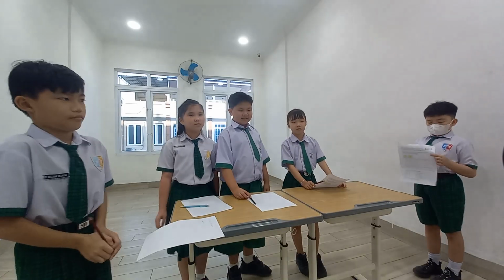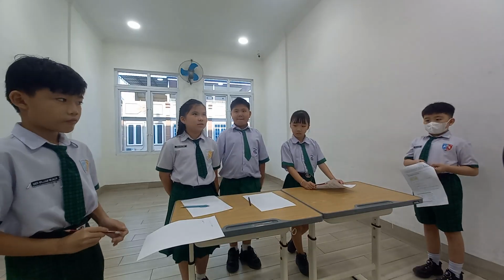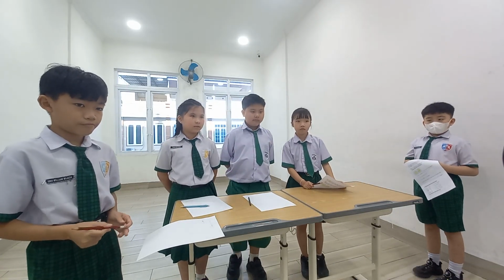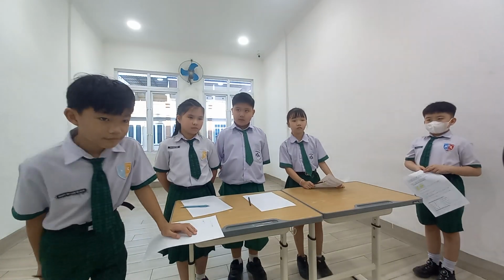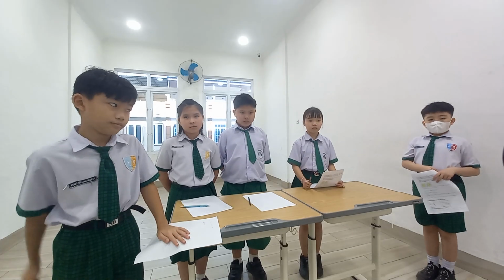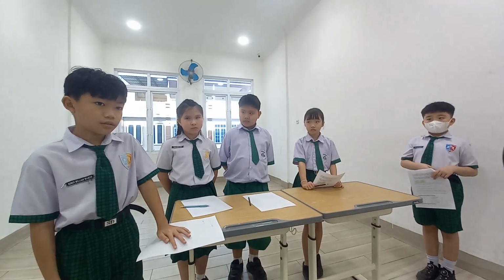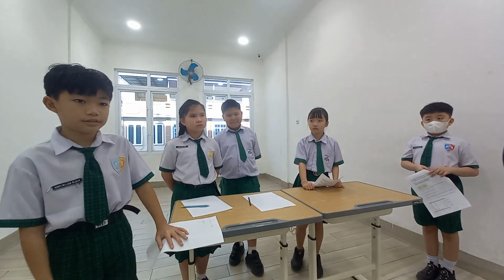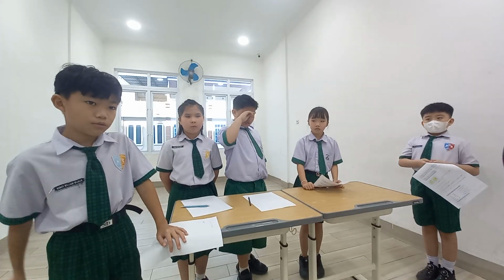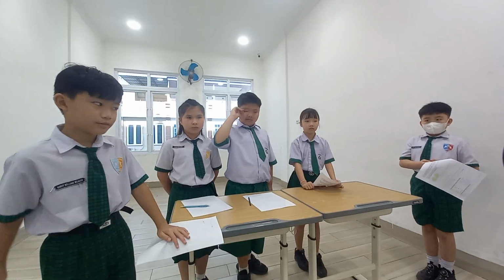Shakira, what 2D shapes are on the surface of a cylinder? Two circles and one rectangle. Kenzo, how many lines of symmetry does a square have? Four. Explain the difference between cube net and cuboid net. Cube has flat faces, while cuboid has rectangular faces. Okay.